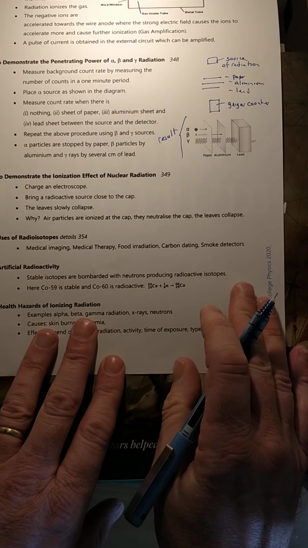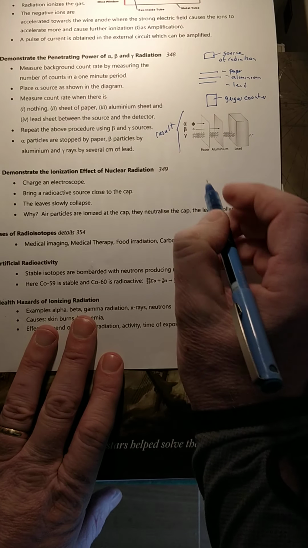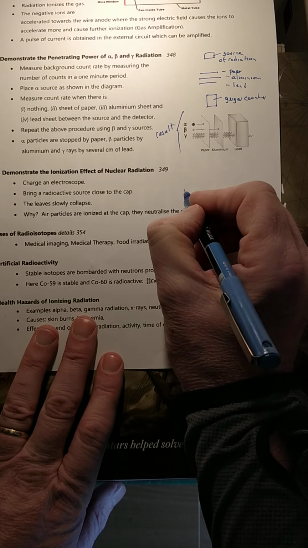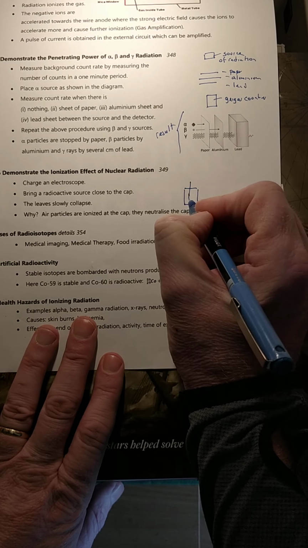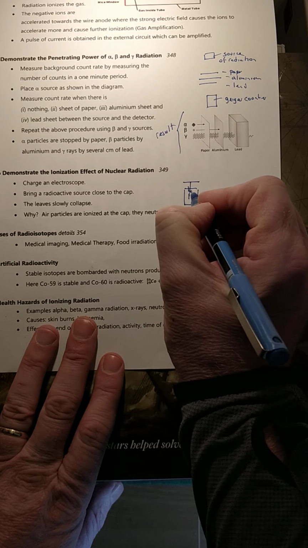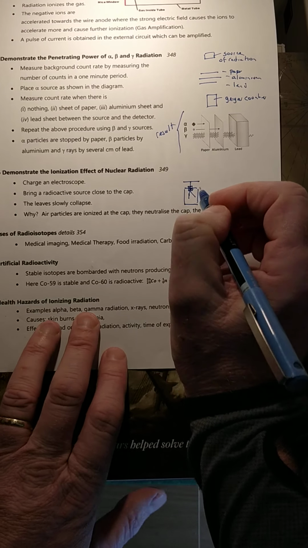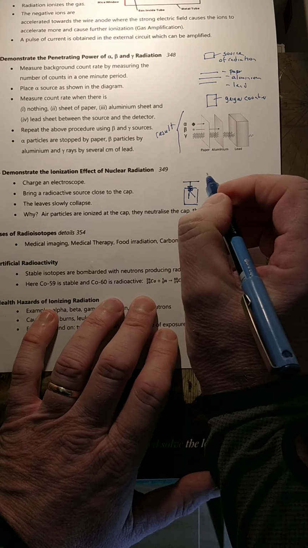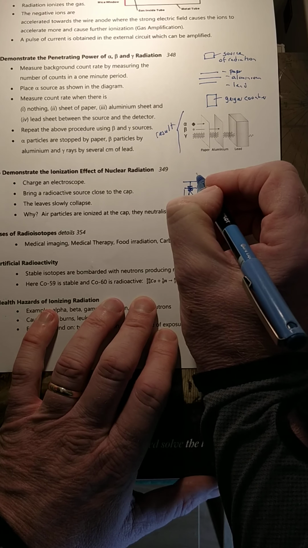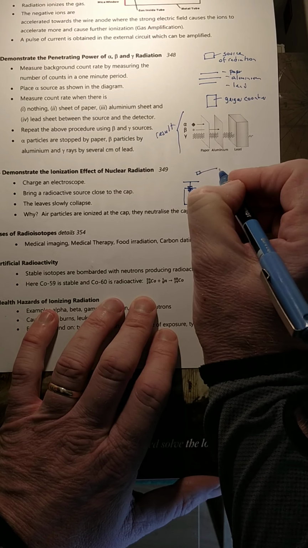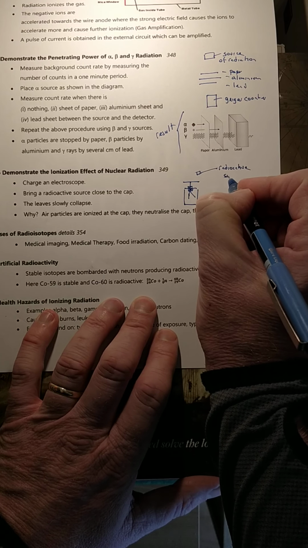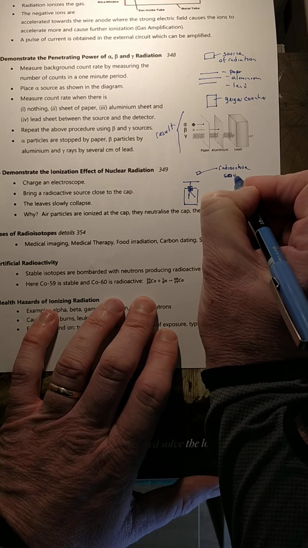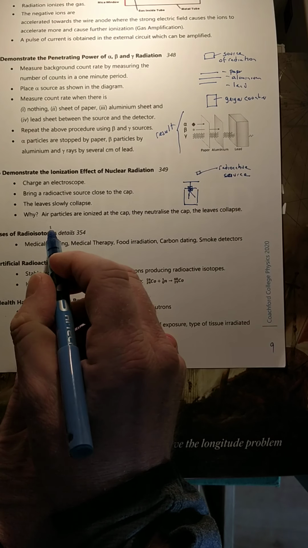Ionization effect of nuclear radiation. We haven't looked at this, but let's have a quick look at it. So you just have a charged gold leaf electroscope, a little bit like the experiment to show the photoelectric effect. You bring a radioactive source close to it, and what happens is the leaves collapse. Why do they collapse?